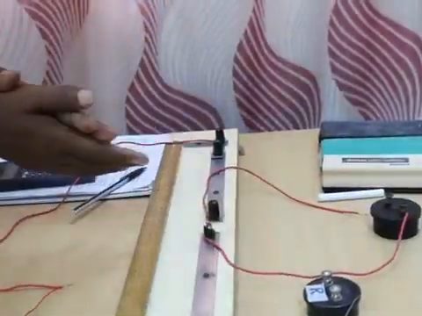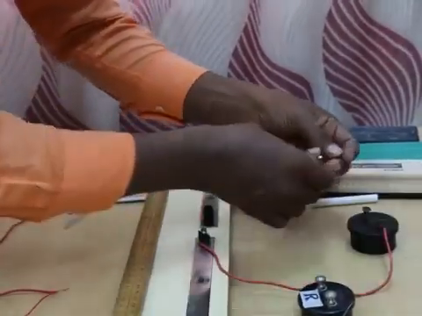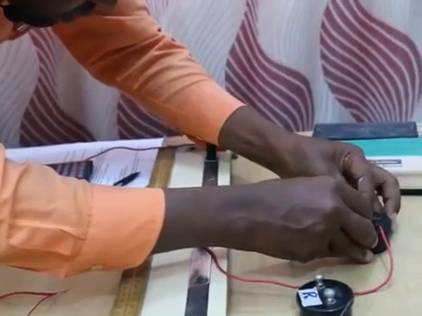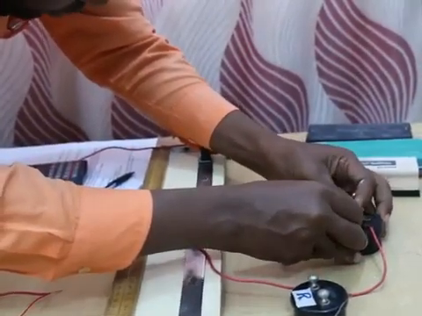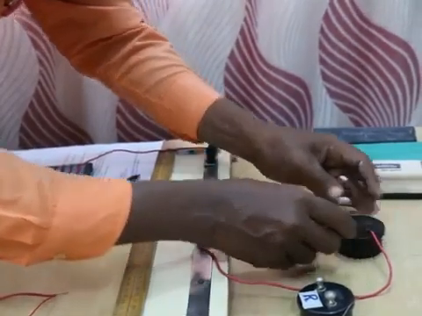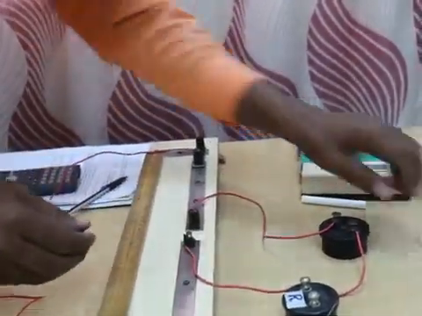I'm done with that one. That is the 4 ohm resistor, the standard resistor of 4 ohm on the left hand gap of the meter bridge as shown in the diagram.